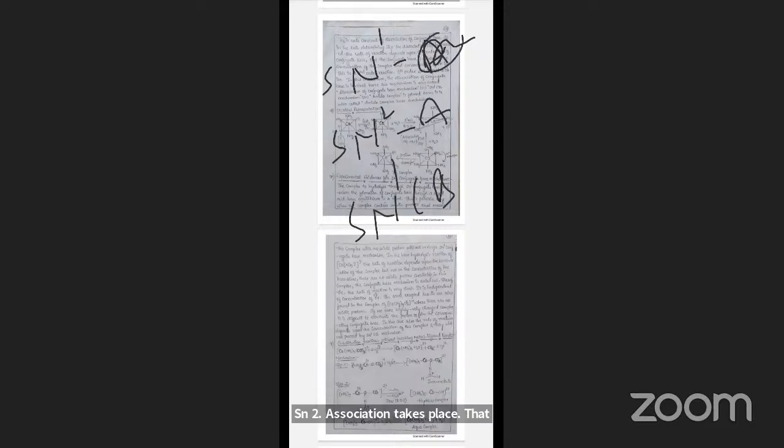In SN1, 6 is converted into 5. In dissociation, 6 is converted into 5. In association, 6 is converted into 7. Dissociation is bond breaking, association is bond making. SN1 CB also involves bond dissociation. That means in these 3 reactions we observe breaking of bond or making of bond.